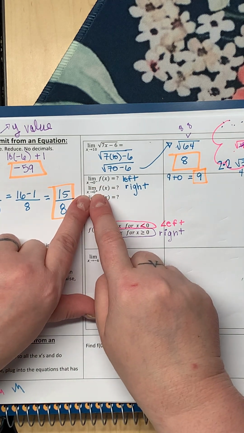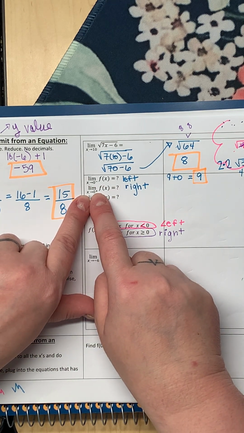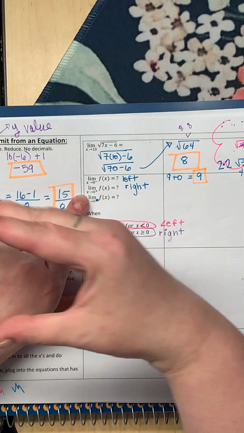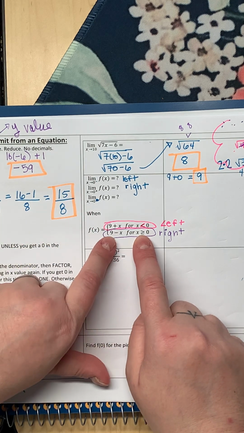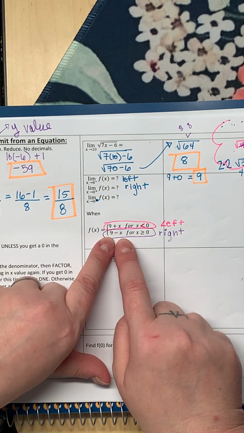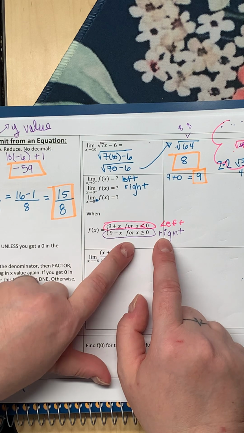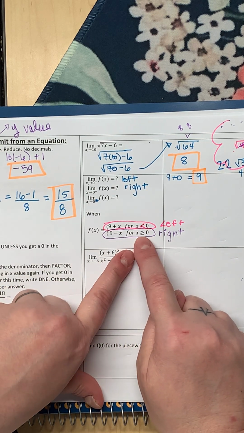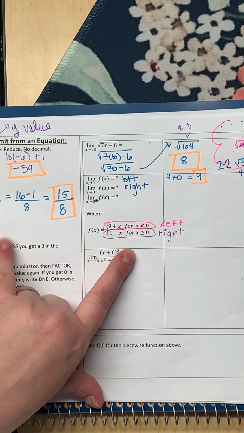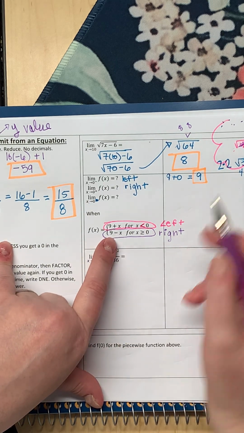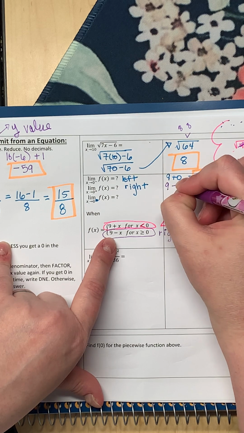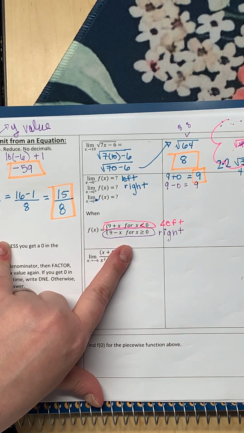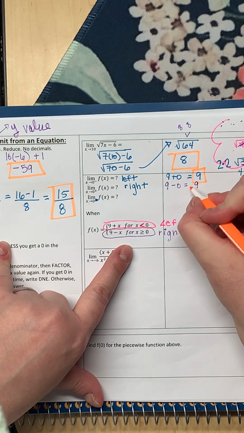Now let's look at the next one. X approaches 0 from the right. Well, to the right means bigger than. So we're going to plug in 0 into the second equation because the second equation is talking about the right side, because that greater than symbol means to the right. Okay, so we're going to plug in a 0 into this. So we're going to have 9 minus 0. And that's 9. Trickery dickery, okay?